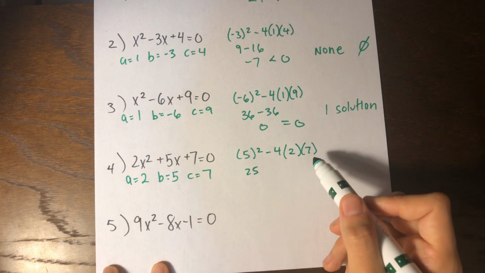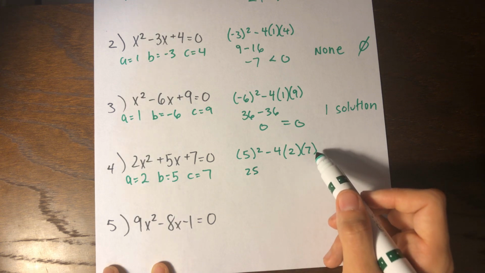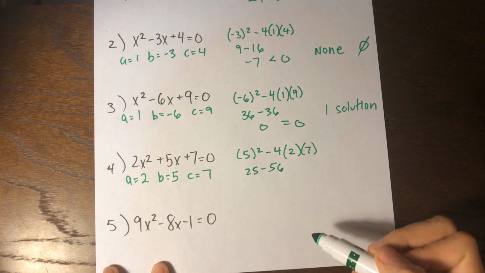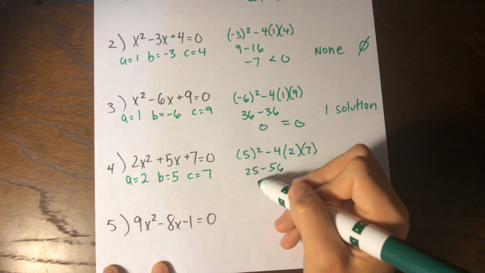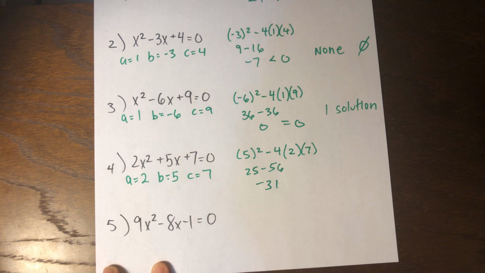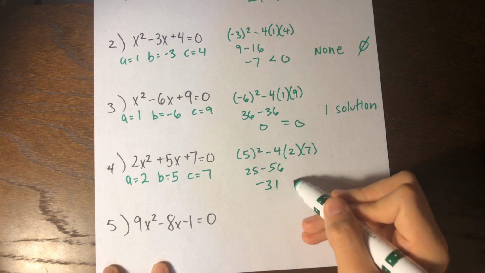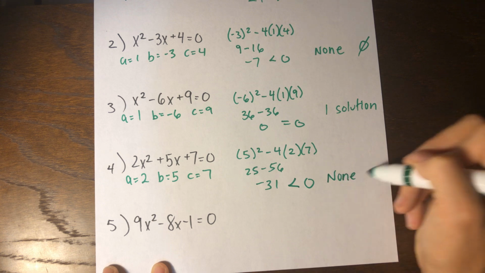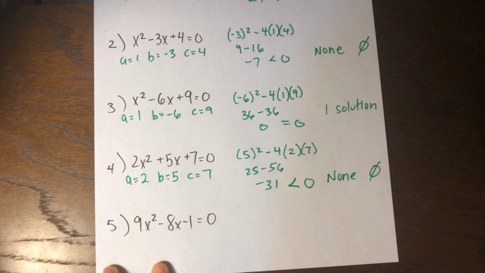Minus 4 times 2, which is 8. 8 times 7 is 56. So we're minusing 56. So this gives us a negative 31. Negative 31 is less than 0. So we have none. No solution. When it's less than 0, it's no solution. Greater than is 2.